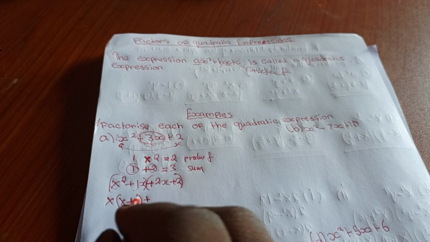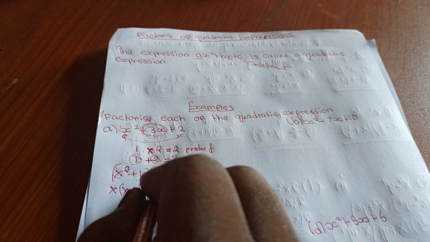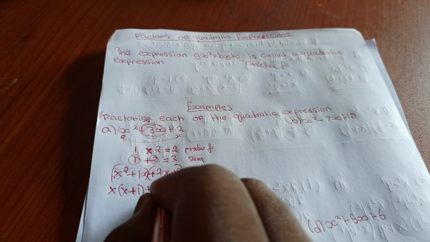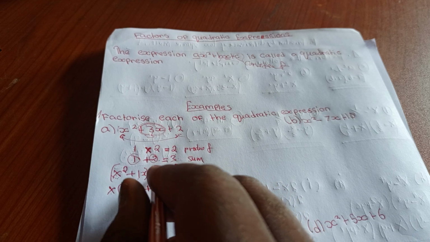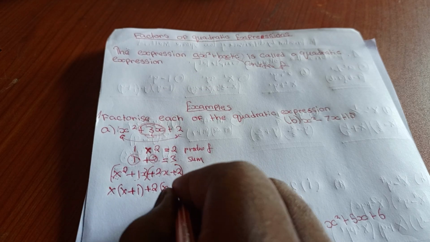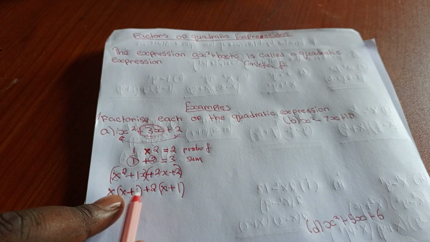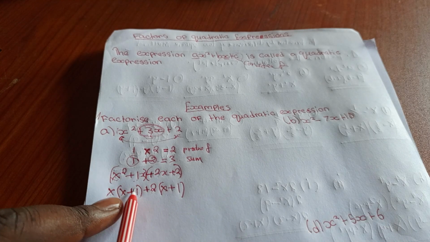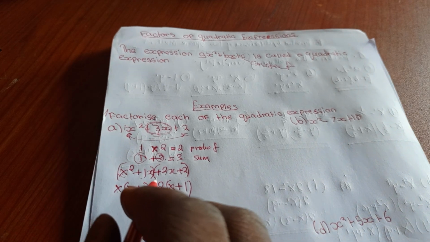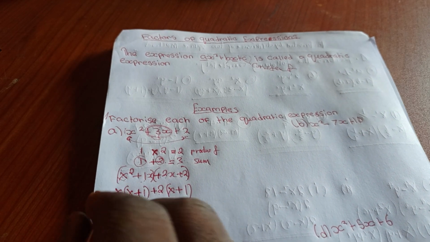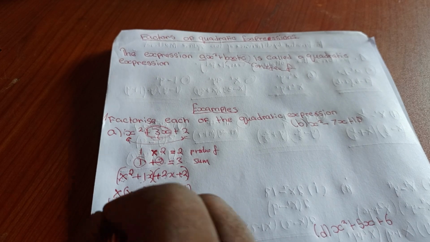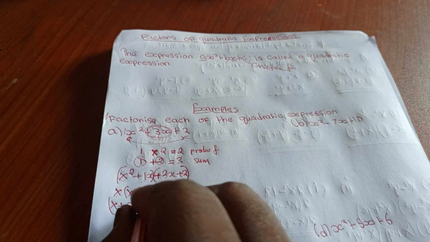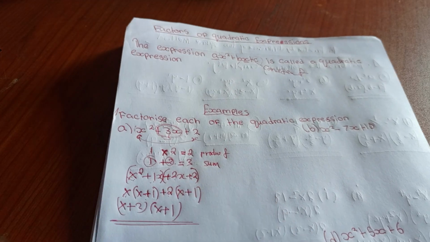What's common here? 2. 2 can go into 2x and 2. So 2 is common, so write 2 here. Then remain with what here? x plus 2 into 2 is x, and 2 into 2 is 1. As you can see, the parts inside the brackets are equal, which means we are very much correct. The parts in the bracket are supposed to be equal. So we get x plus 2 as one factor. Since we have 2 equal parts, we get x plus 1 as the other, and this will be our final answer.